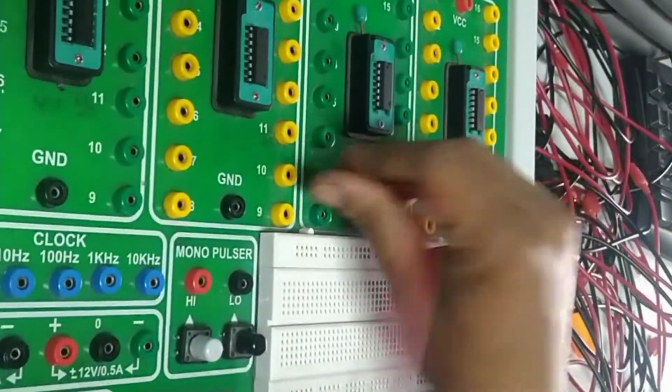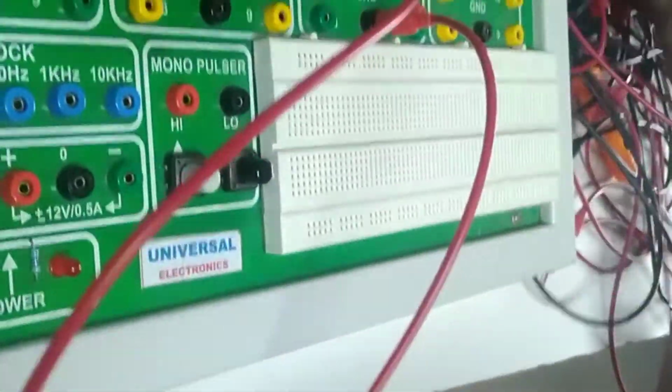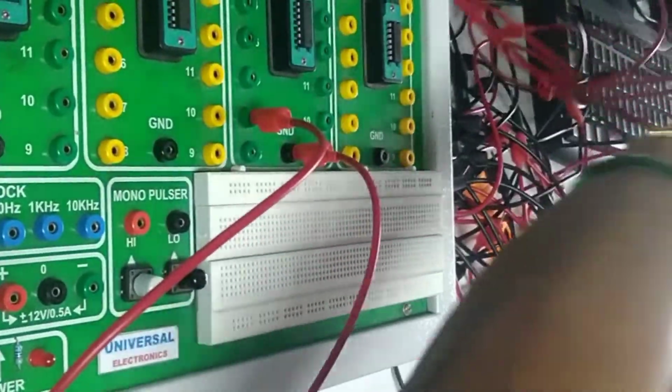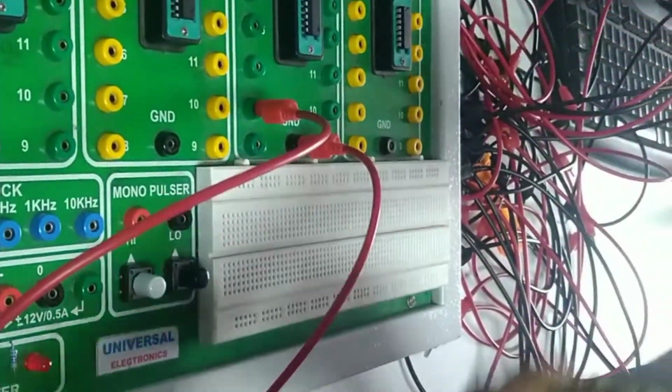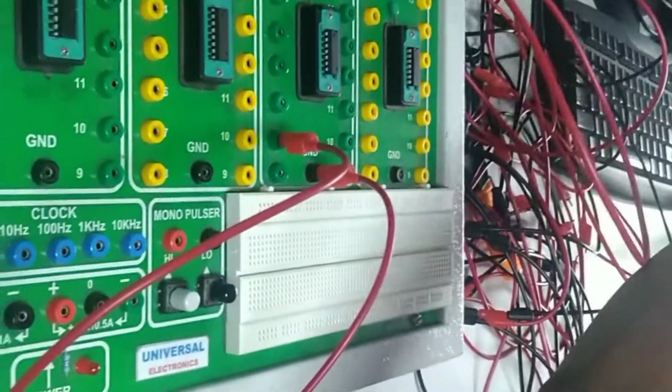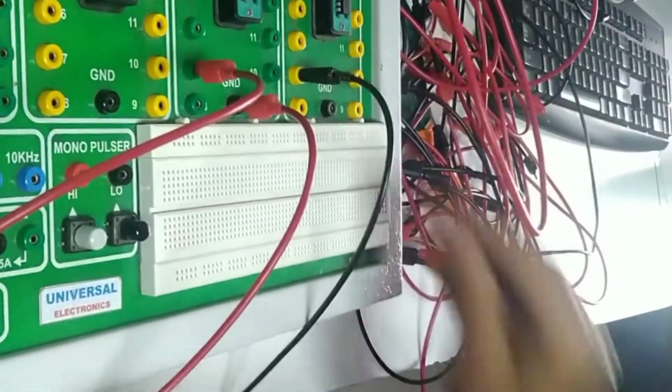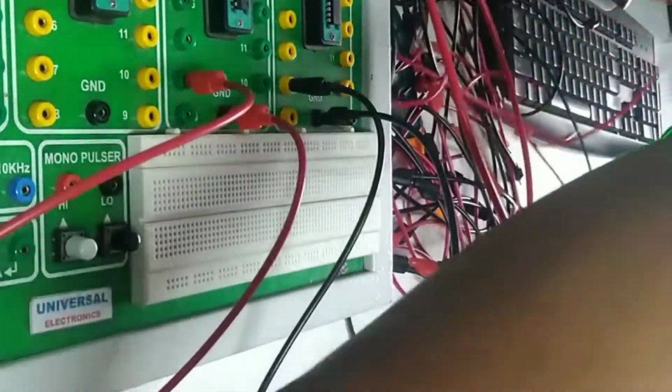That is a 14 pin IC, pin 7 is ground, and pin 14 is VCC. The AND gate is over. The same thing you have to do for the OR gate also. The OR gate is also a 14 pin IC, pin 7 is ground and pin 14 is VCC.